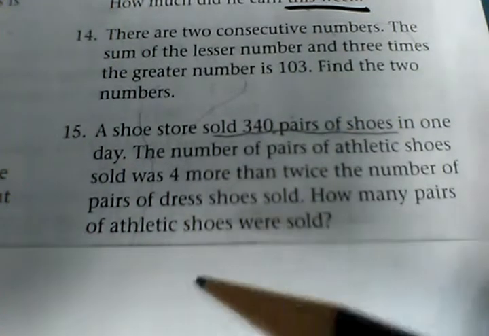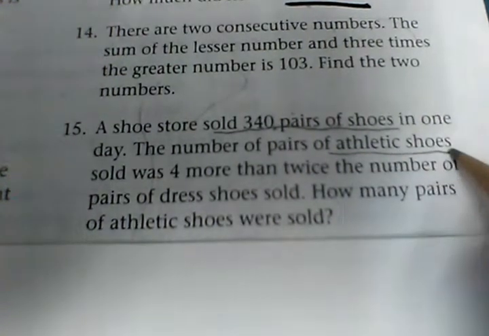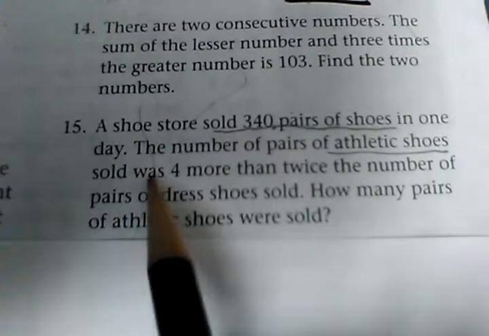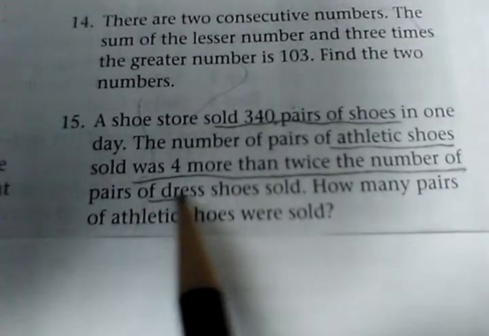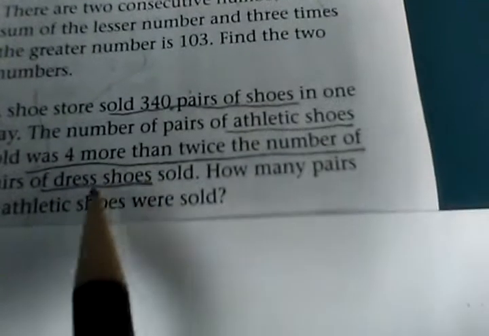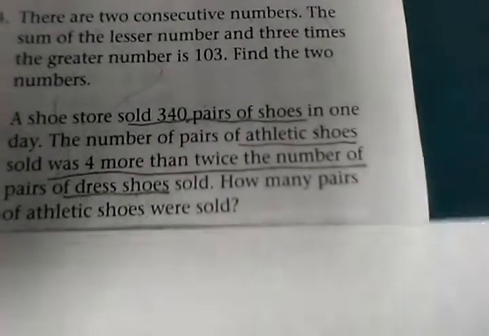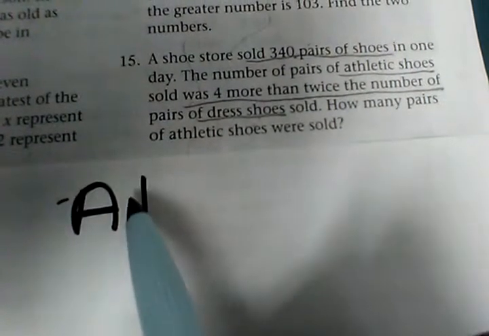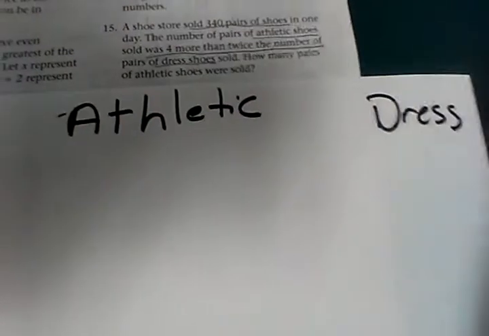So I know that. Then it goes on to say the number of pairs of athletic shoes was 4 more than twice the number of dress shoes. So wait a minute. That to me lets me know I have 2 different types of shoes going on in this problem. So when I get ready to start writing down information, I need to make sure that I am writing down what is going to represent athletic shoes and what is going to represent dress shoes. So that's going to be important for me.